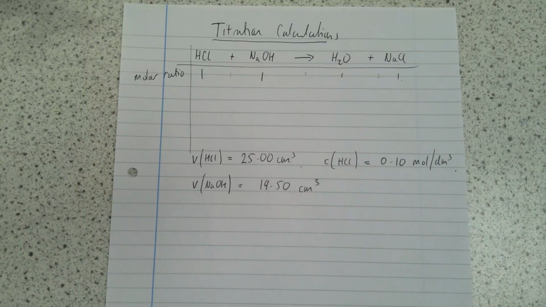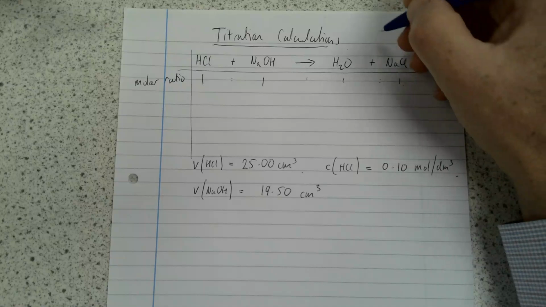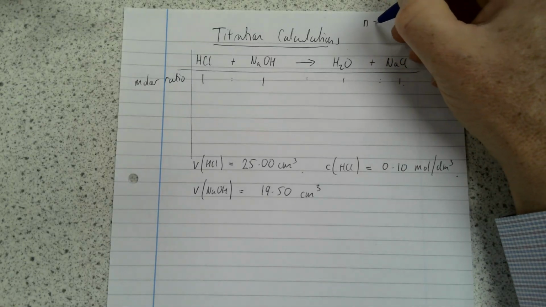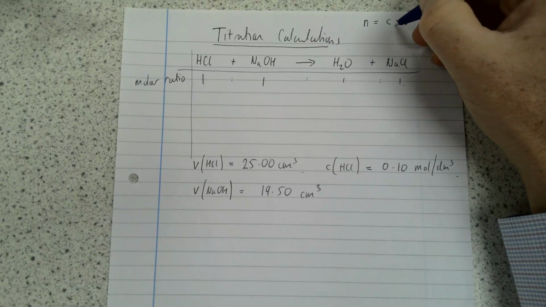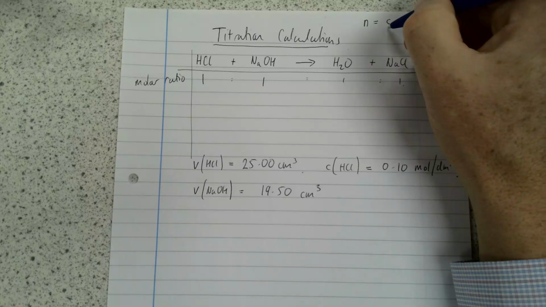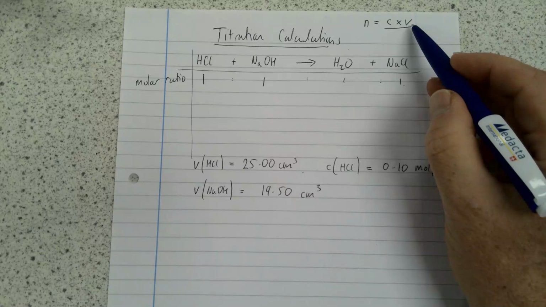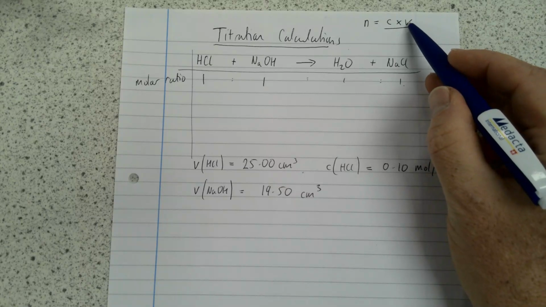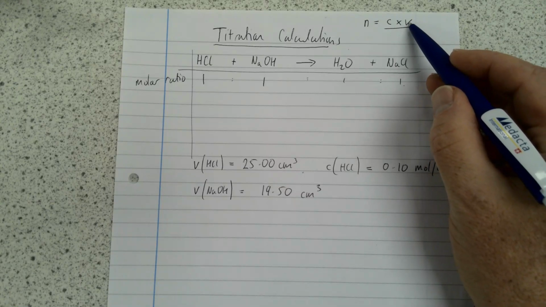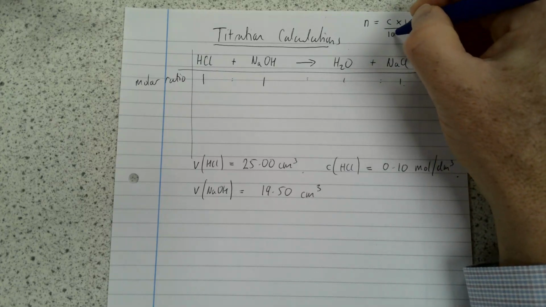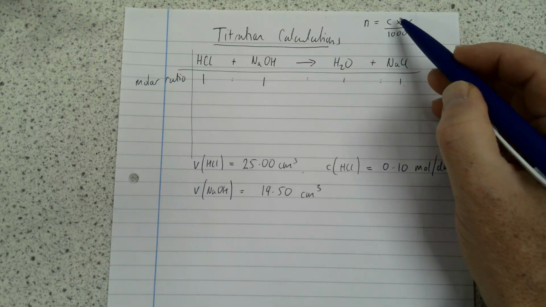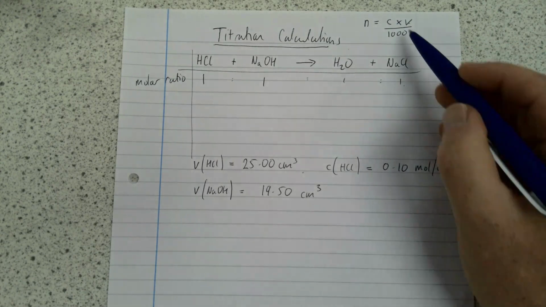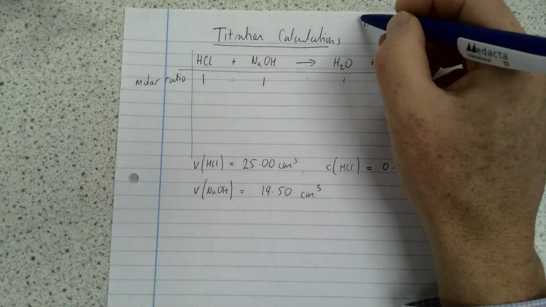All right, so we can work out the concentration of this sodium hydroxide really easily, remembering the equation. This is the only thing you have to learn really: the number of moles equals the volume times the concentration. And as we said in the previous lesson, the volume in titrations is usually given in centimeters cubed. So we need to divide by 1,000 to convert the centimeters cubed into decimeters cubed, because concentrations are in moles per decimeter cubed. So we nearly always use that equation.